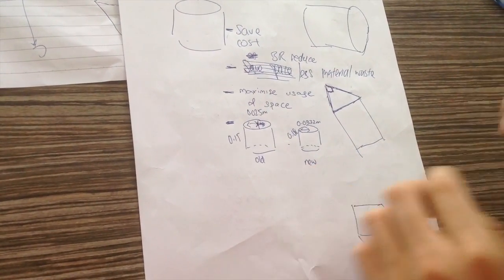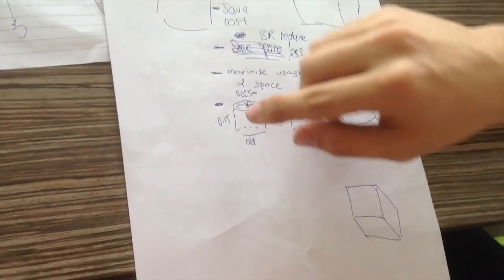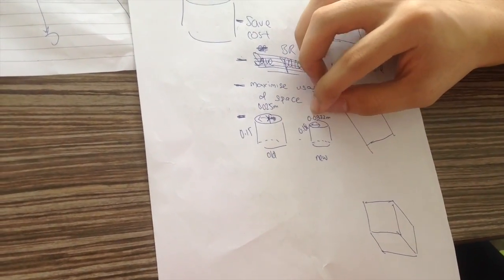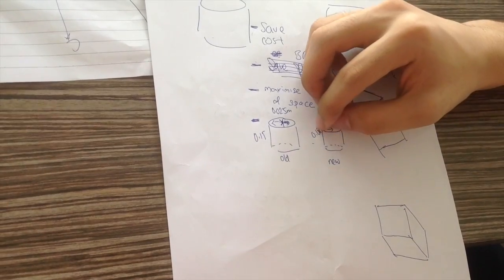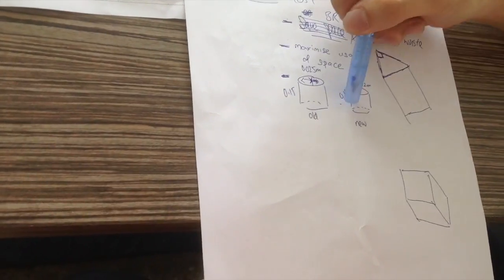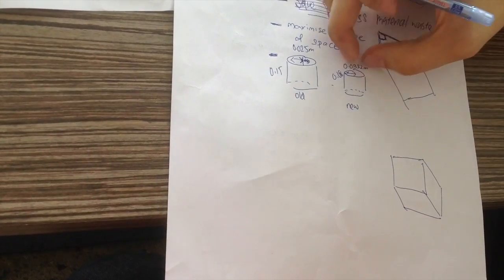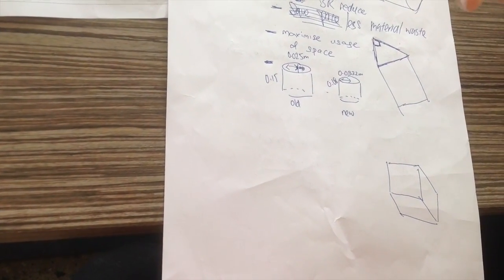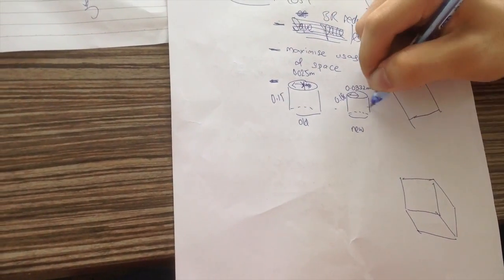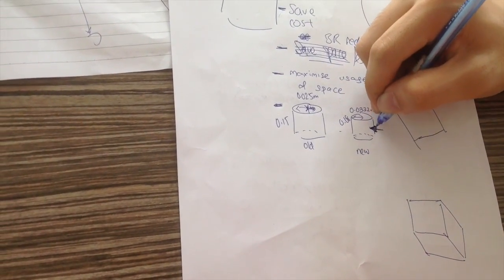And last but not least, this one is the old design of the cylinder, where the radius is 0.025 and the height is 0.15. And the radius for this one is 0.0332, and the height is 0.08. As you can see, the height is almost divided by two, but the radius only changes a little, and it's better when you are selling this product. People would want to buy this more, as it looks smaller, and also people will assume that the volume will be smaller.